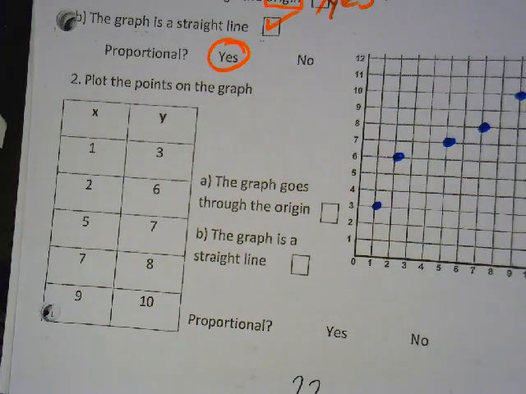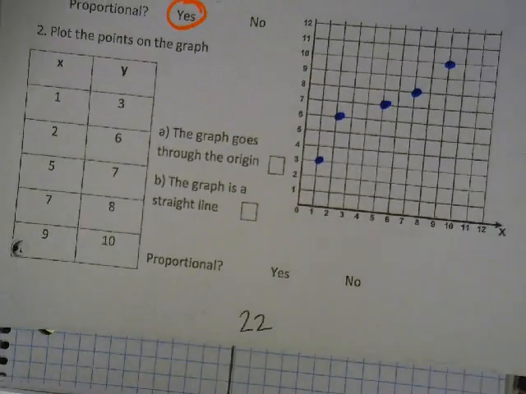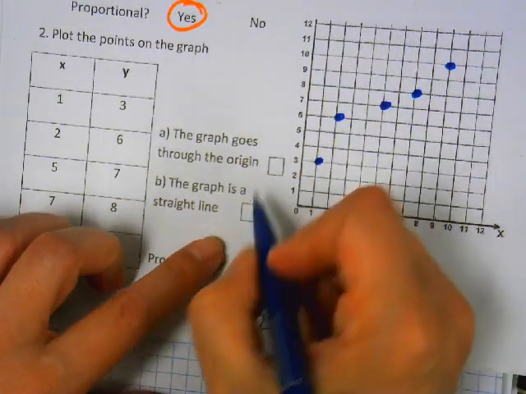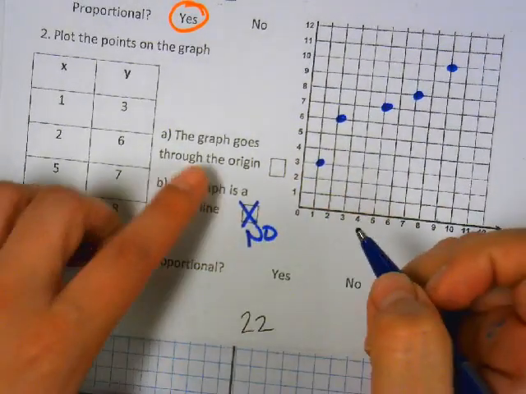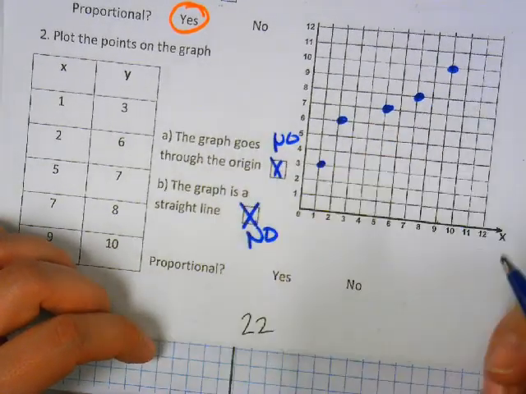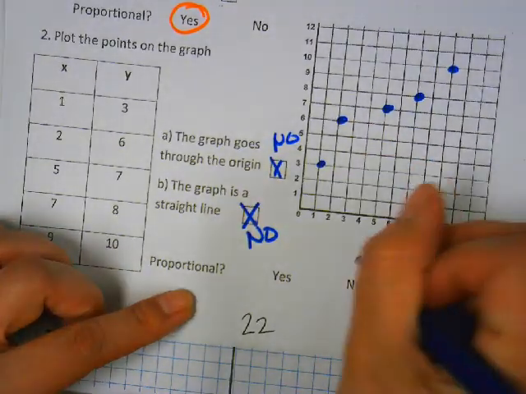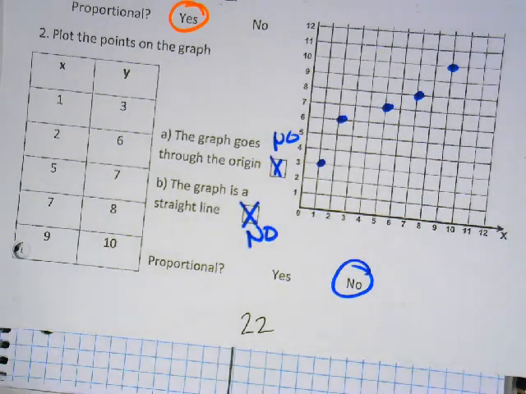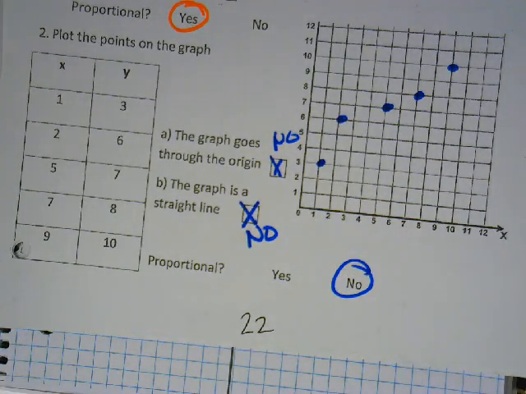What's wrong with it? It's not a straight line, right? So, is the graph a straight line? No. Does it go through the origin? No. So is it proportional? No. Can I tell you a unit rate? No. Can I give you an equation? No. Leave it like that.